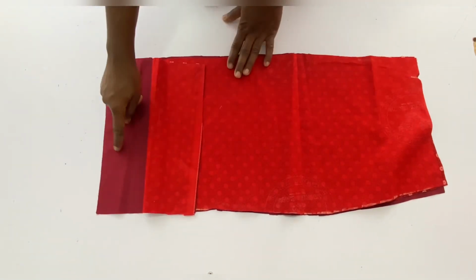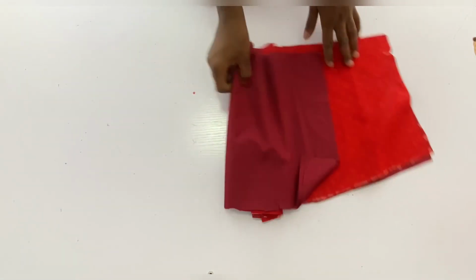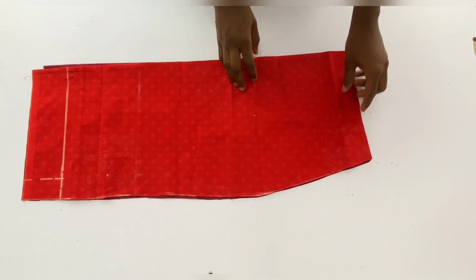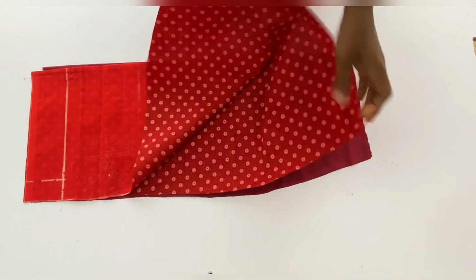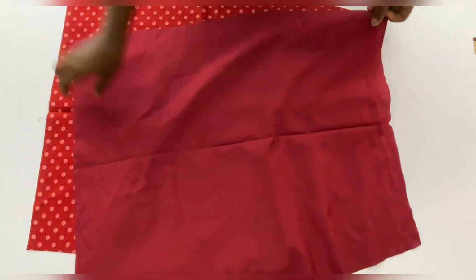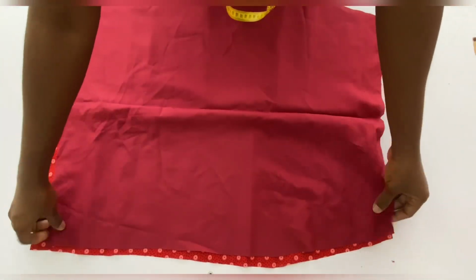If you don't know how to draft the skirt pattern, I'm going to put the link in the description box so that you can watch how I cut mine. This is my front piece, and I've also cut out my lining. While cutting your lining for the skirt part, you are going to make sure that the lining is at least 1 inch shorter than the main fabric.